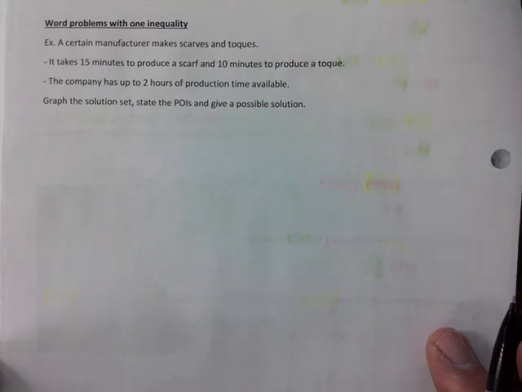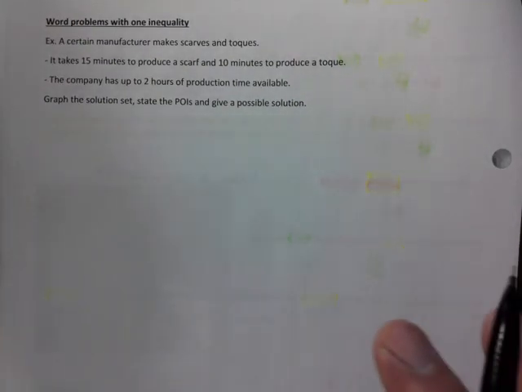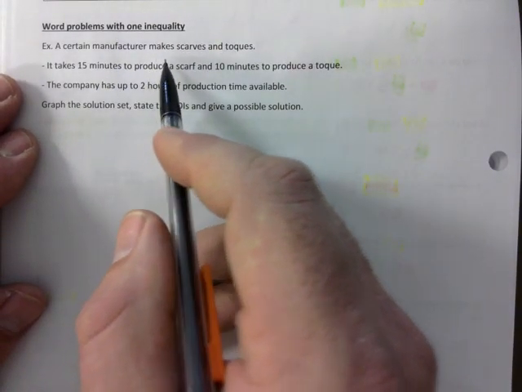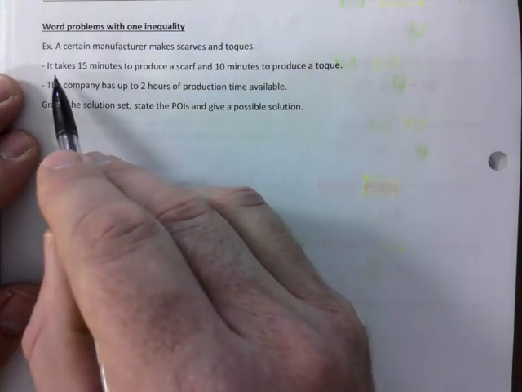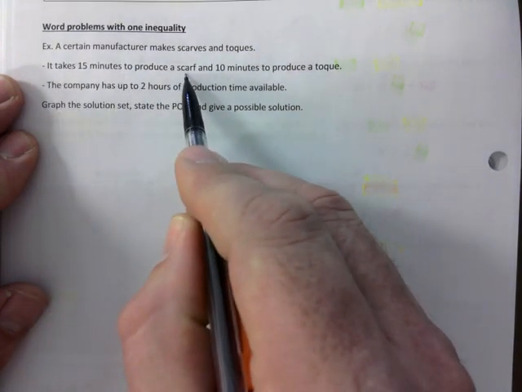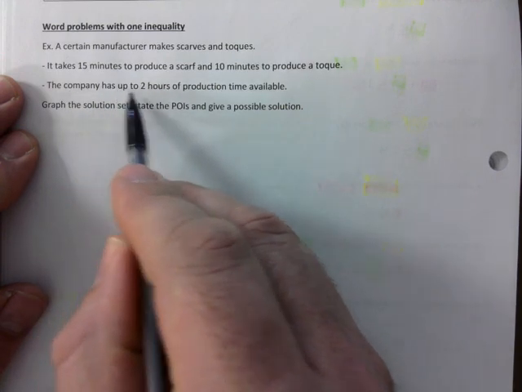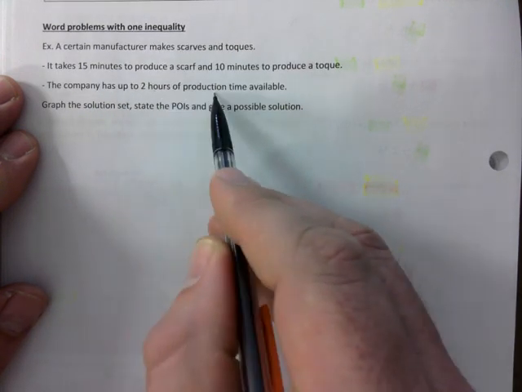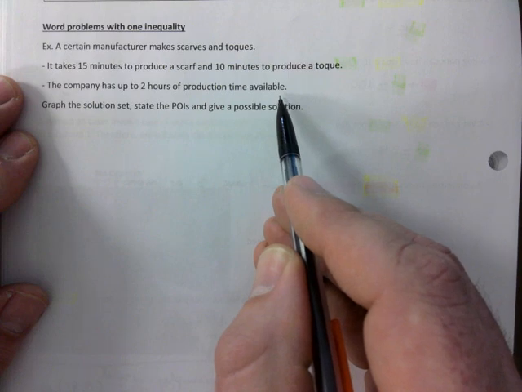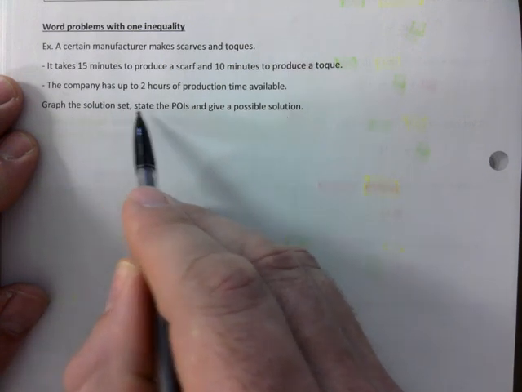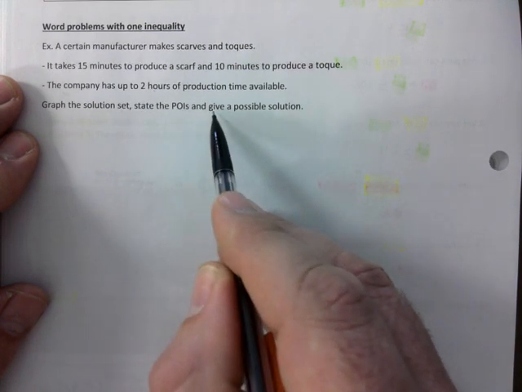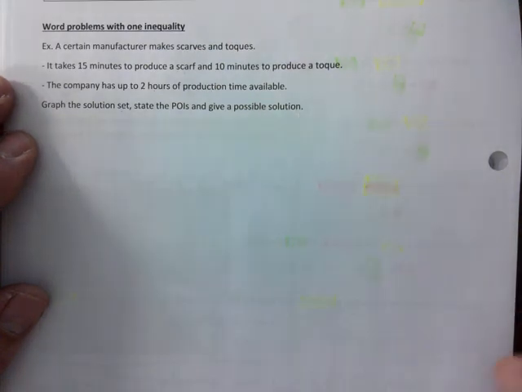Okay, so here it is. Word problem with one inequality. A certain manufacturer makes scarves and toques. It takes 15 minutes to produce a scarf, 10 minutes to produce a toque. The company has up to 2 hours of production time available. Graph the solution set, state the points of intersections, and then give a possible solution.